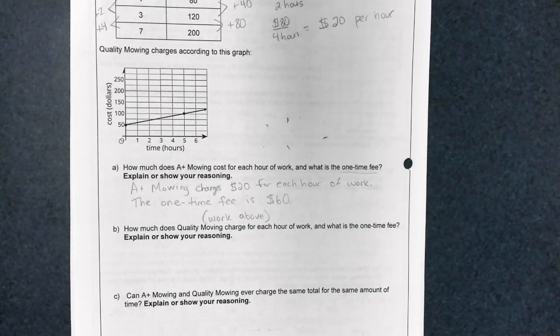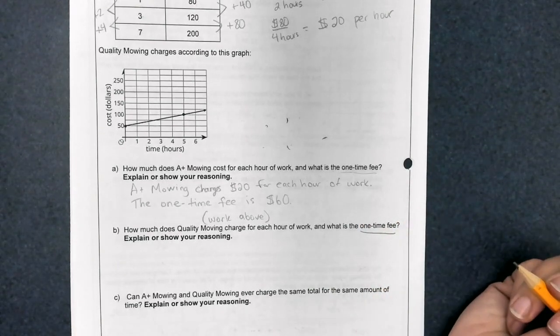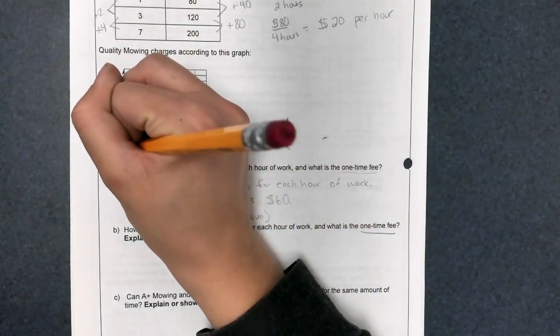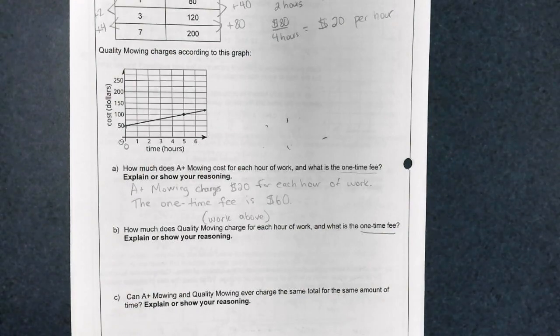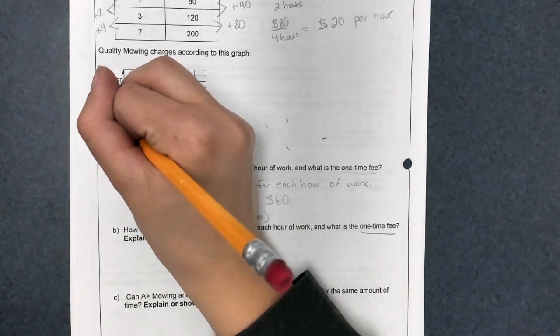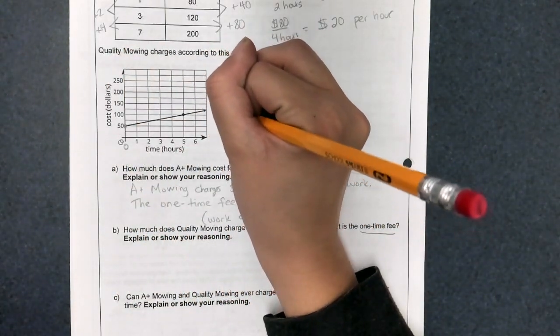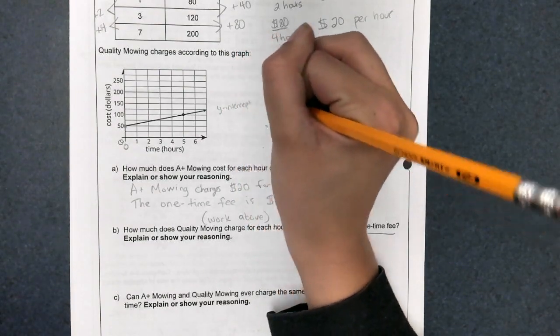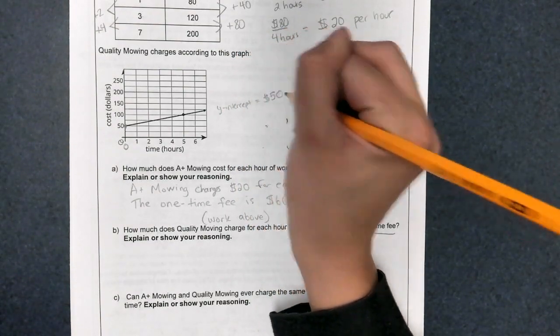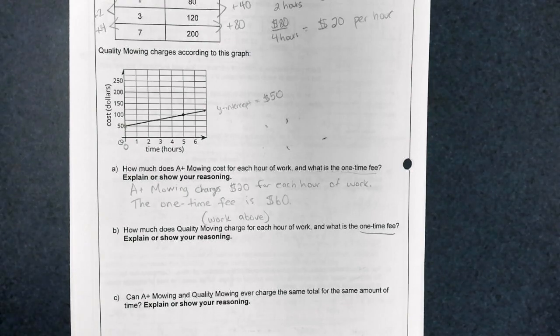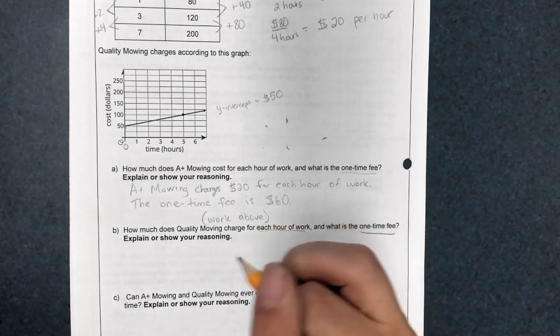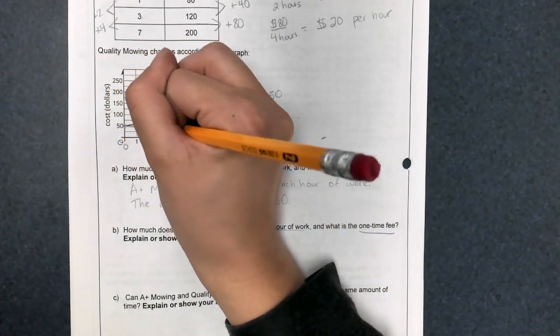Now we're going to do the same thing, but we have a graph for quality mowing. So we can find the one-time fee, my initial value, pretty easily from a graph. We just look and see at 0 hours, what's the cost? Okay, so we can clearly see here the y-intercept is $50. And then to find the cost per hour of work, our rate of change, we can find the slope.